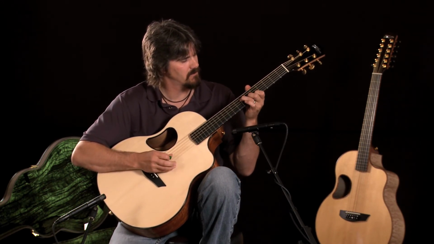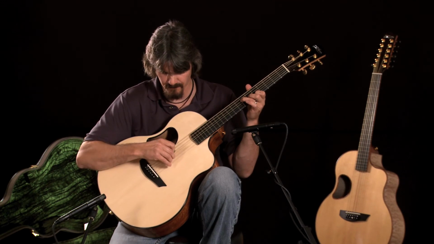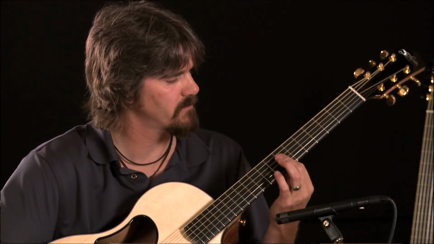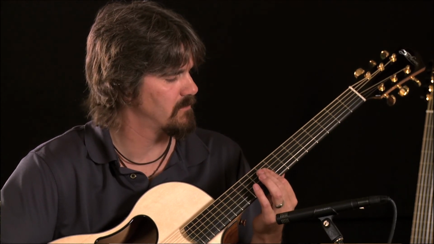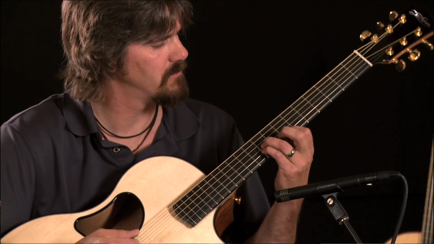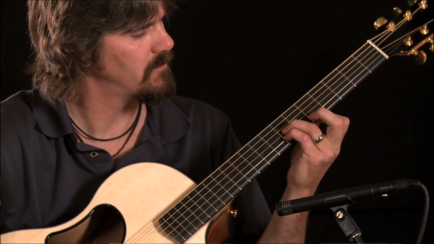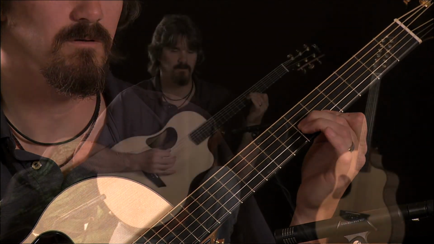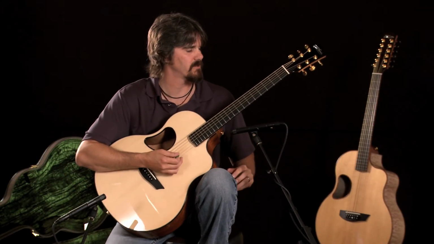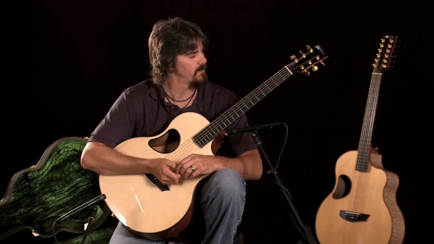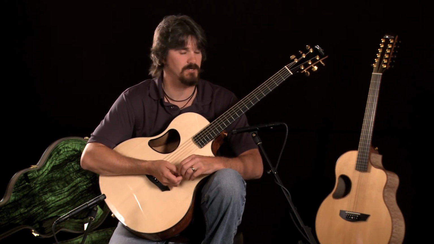You can hear, just on some of the middle strings here, your basic triads. You can also move it all the way up to the treble strings. So just explore some of those triad tones, you know, root, third, and fifth, and just see what you come up with.